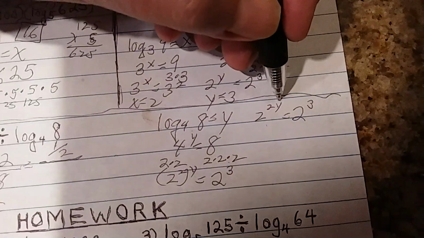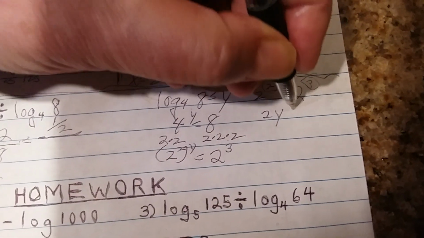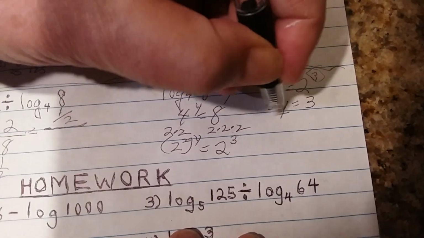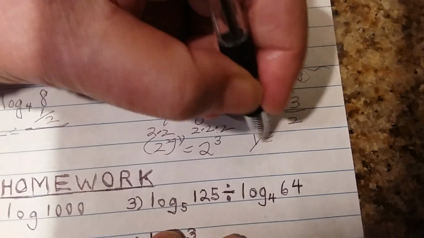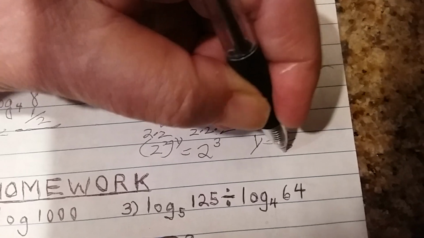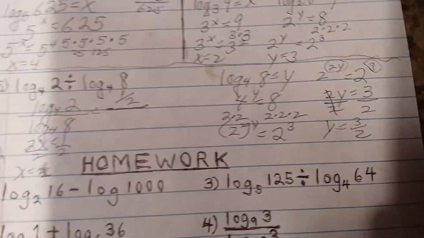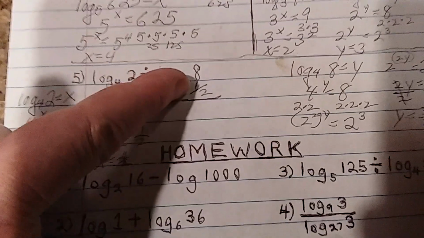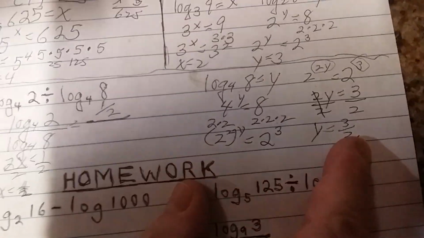Now notice the exponents are 2y and 3. So 2y equals 3. Divide by 2 to solve for y, and you get y equals 3 over 2. You could just copy that and that's your answer. Okay, but we're not done because we have to go back and substitute. The top we already did, we got a half. The bottom we just did here and we got 3 over 2.